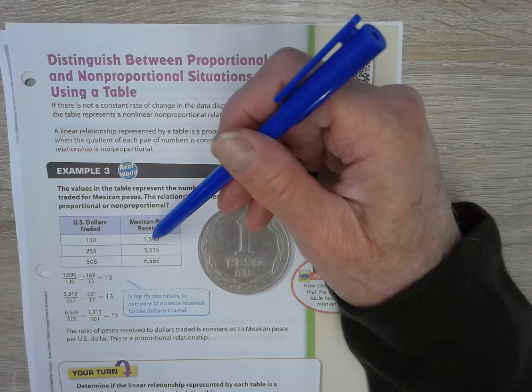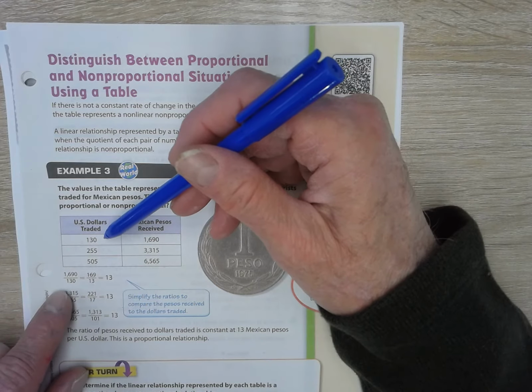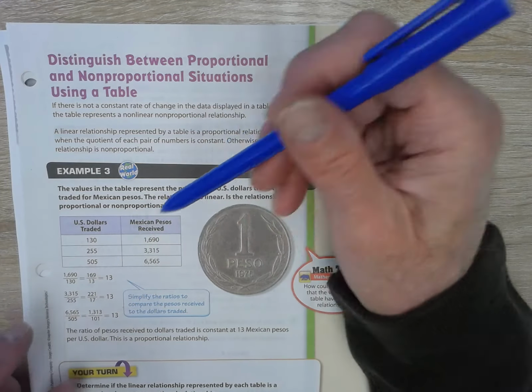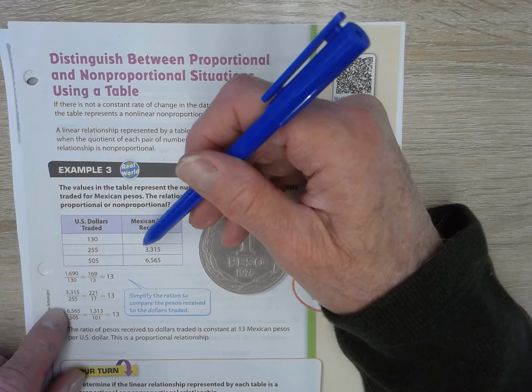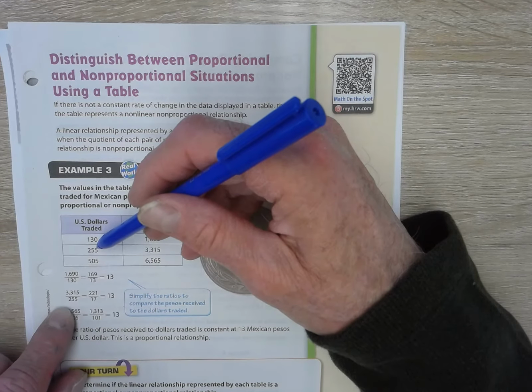So, this person received 1,690 pesos and they traded $130. 1,690 divided by 130 is 13. 3,315 pesos they got for $255.